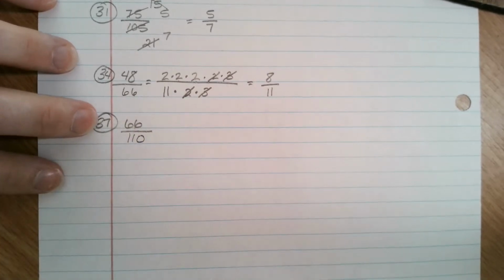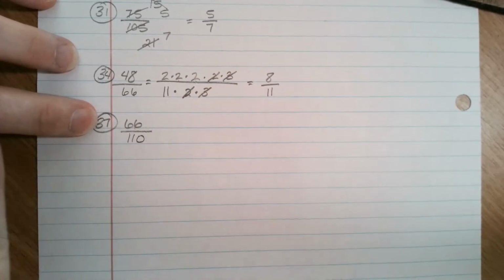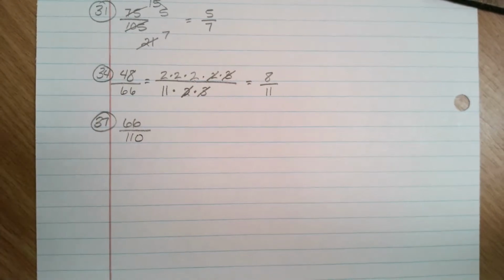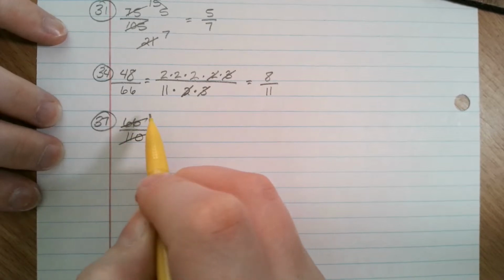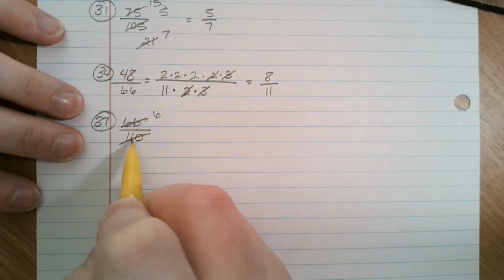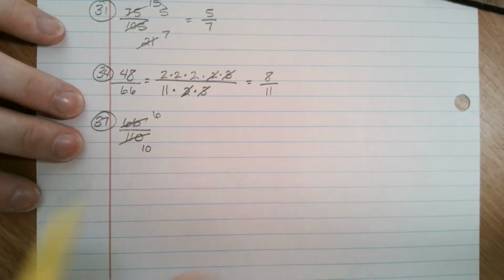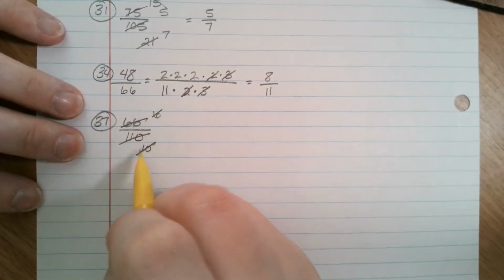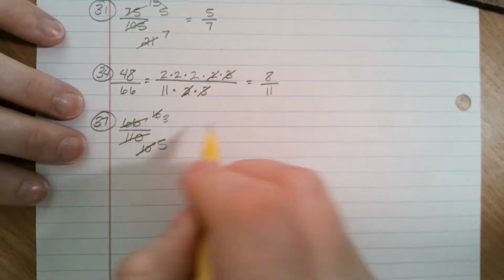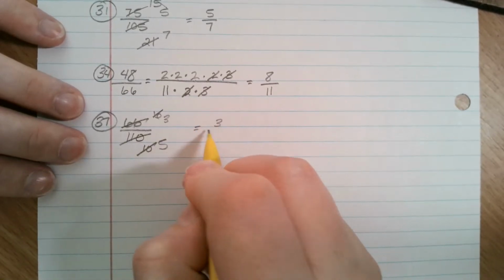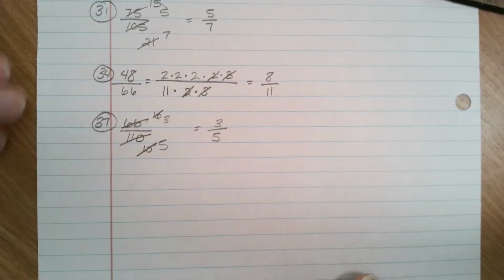All right. And through divide, I feel like these two have 11 in common. 11 from 66 is 6. 11 from 110 is 10. These two have a 2 in common, so that'd be 3 and a 5, and that is all we can do. So that'd be 3 fifths.